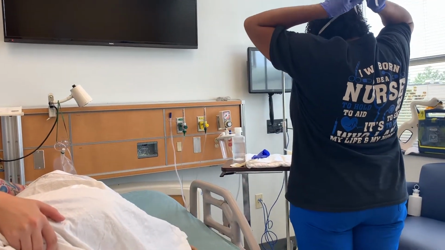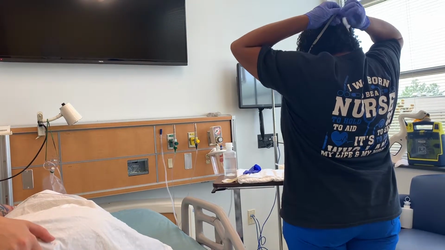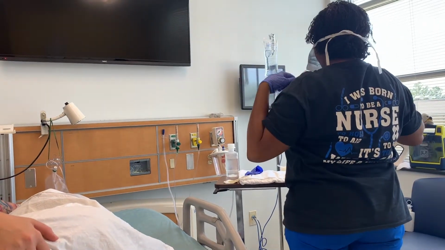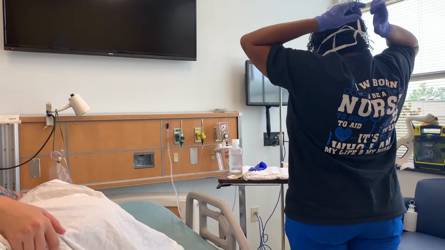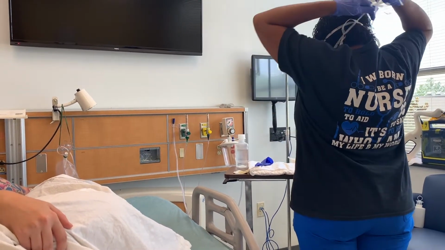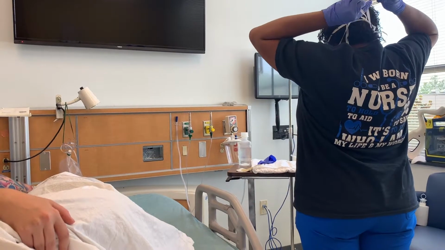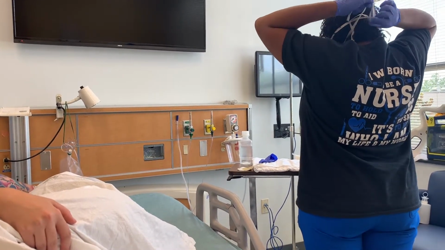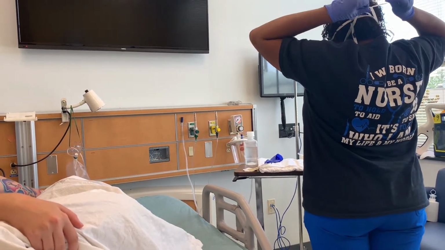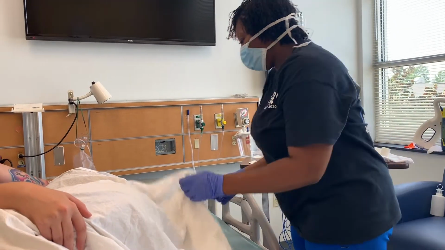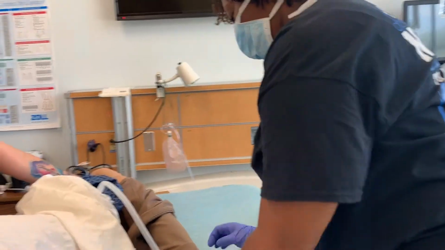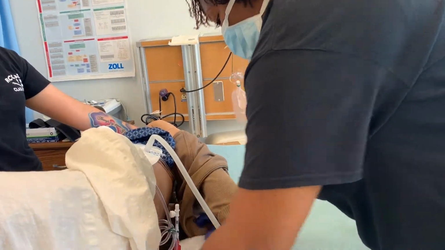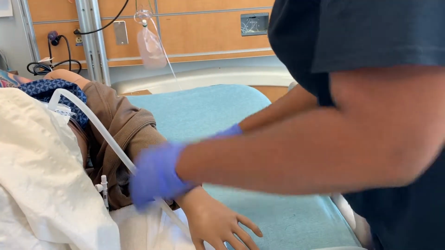Don your mask and other PPE according to facility policy. Next, expose the site and then place a Chucks pad underneath the patient to protect the bed.